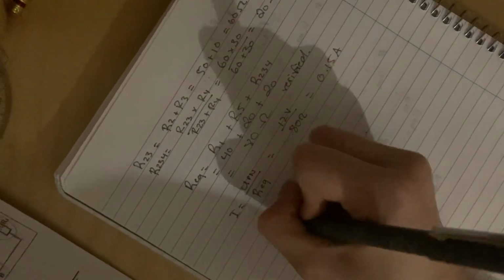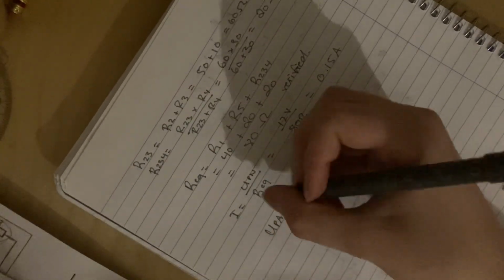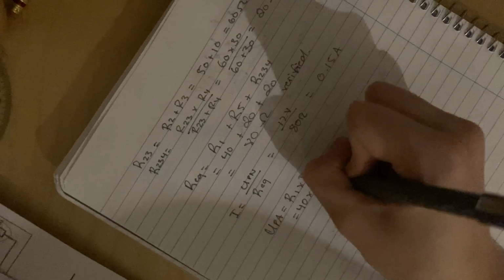So let me just solve it really quickly. UPA is equal to R1 times I, which is 40 times 0.15, which is 6 volts.